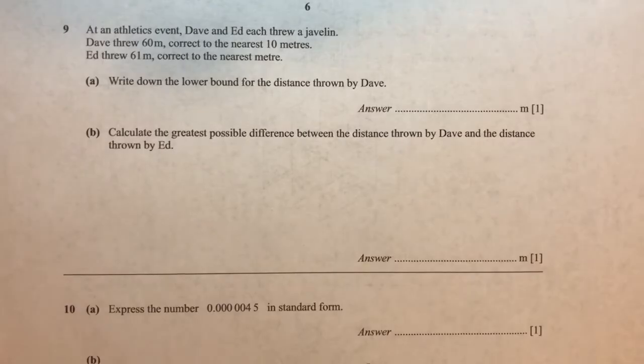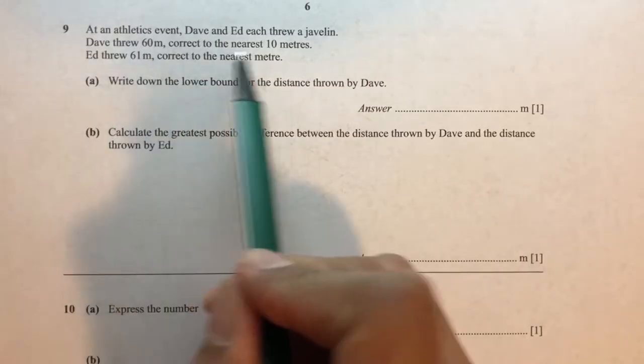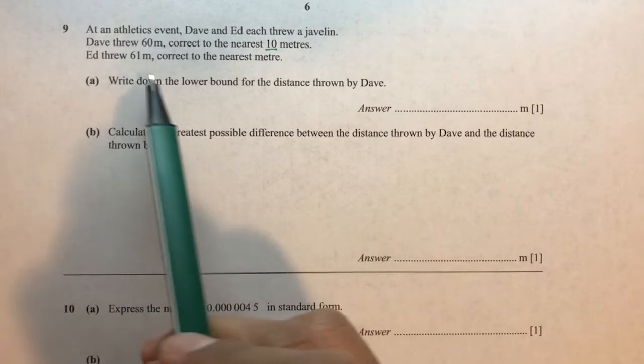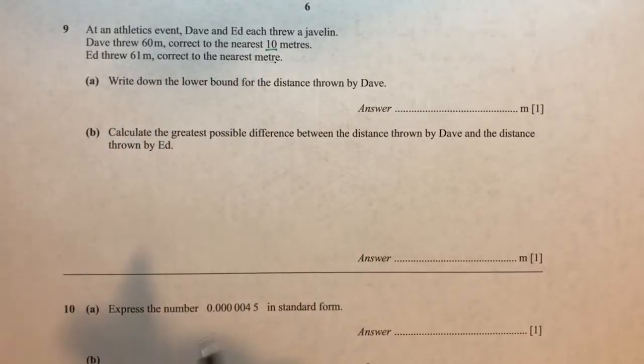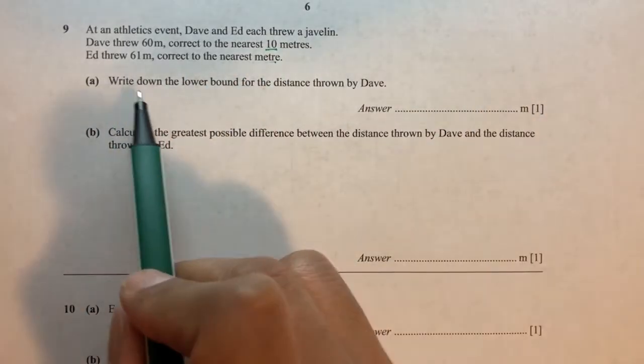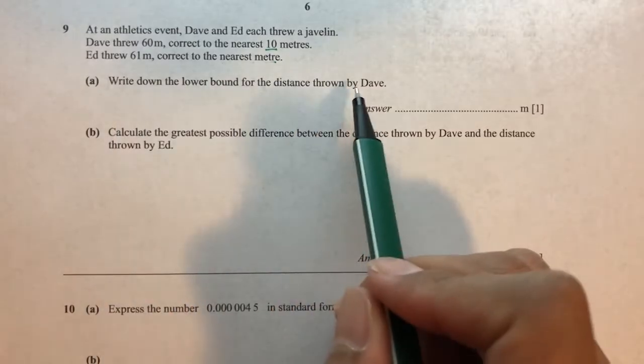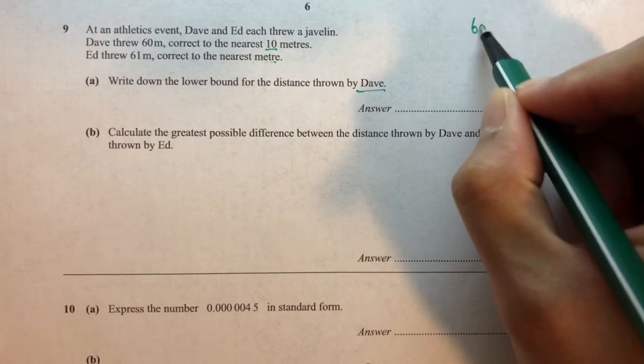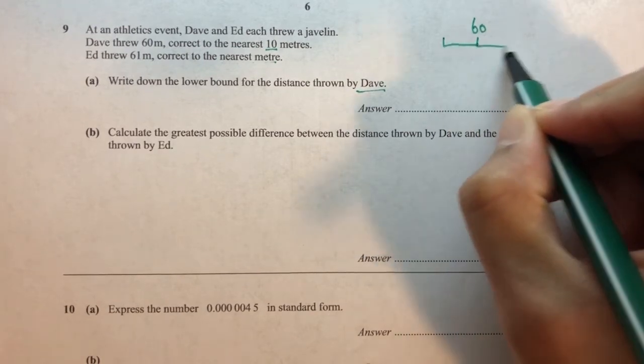Question number 9. At an athletics event, Dave and Ed threw a javelin. Dave threw 60 meters, correct to the nearest 10 meters. Ed threw 61 meters, correct to the nearest meter. We have to write down the lower bound for the distance thrown by Dave. So 60 meters, what is the lower and upper bound?